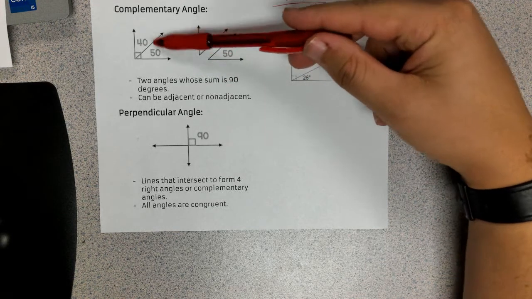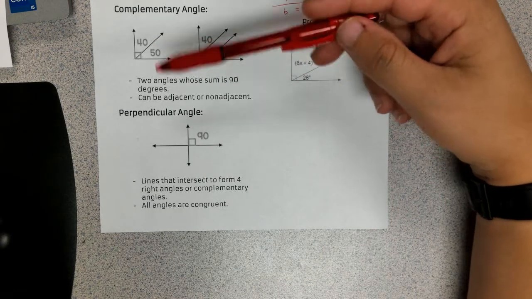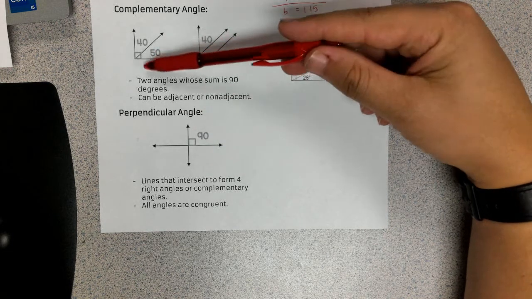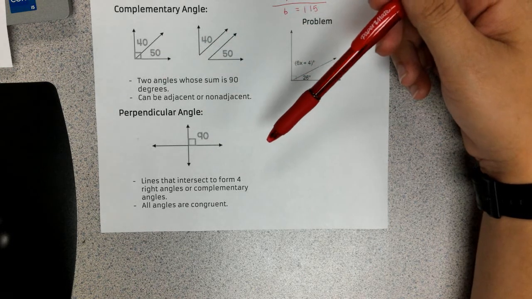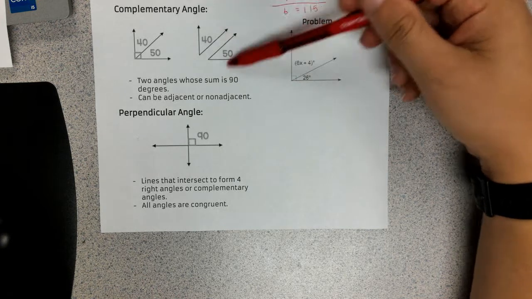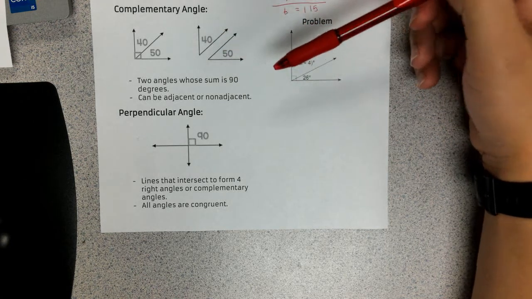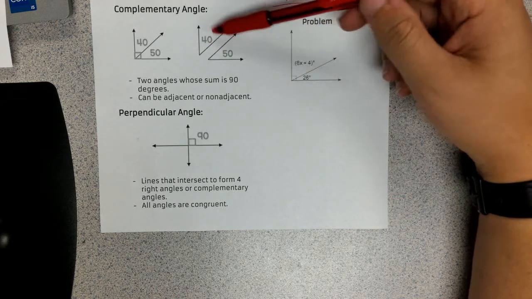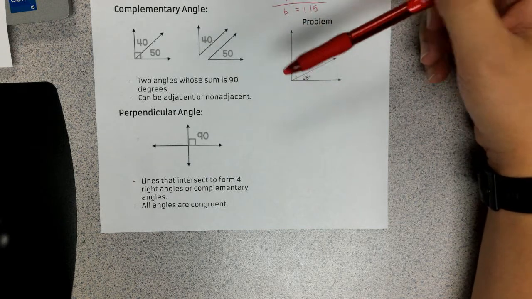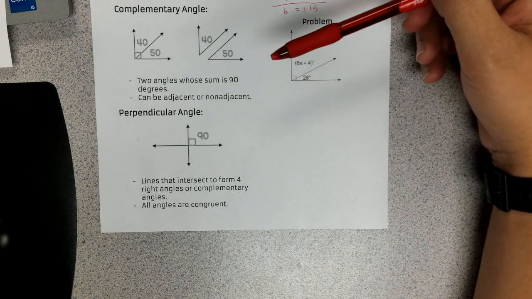I have two angles that are next to each other, which makes them adjacent, like we talked about in the previous video. And they add up to 90 degrees because 40 plus 50 is 90. Over here we have two non-adjacent angles because they're two separate angles that are also 40 and 50 degrees, which means they add up to 90 degrees.